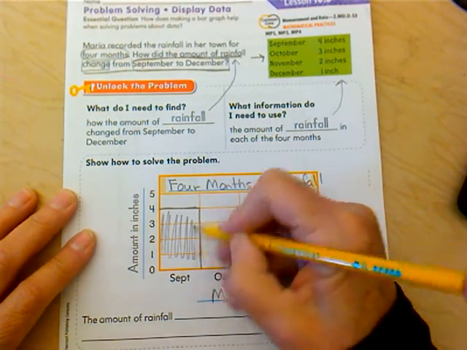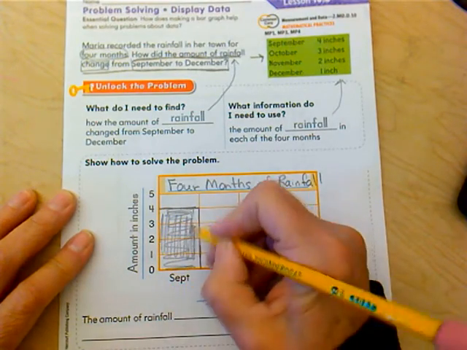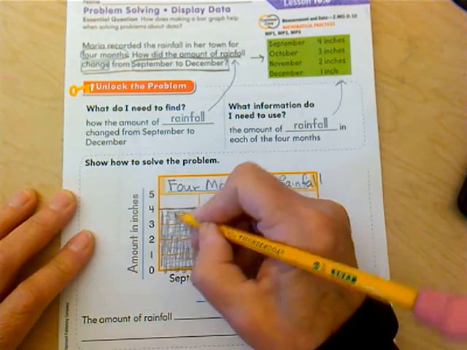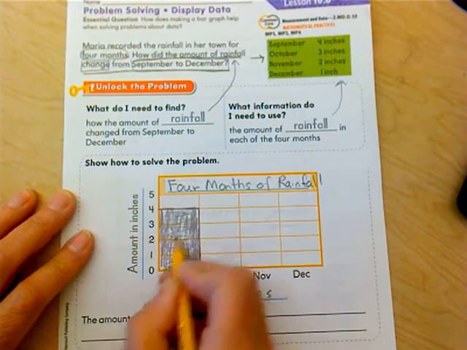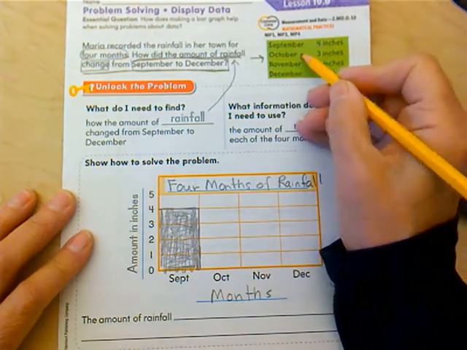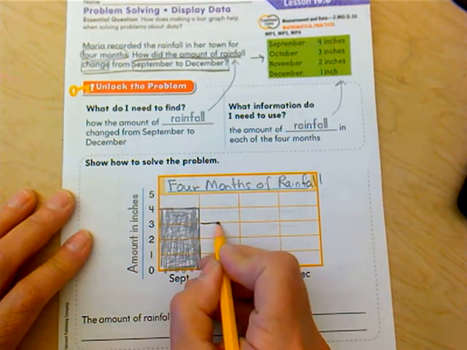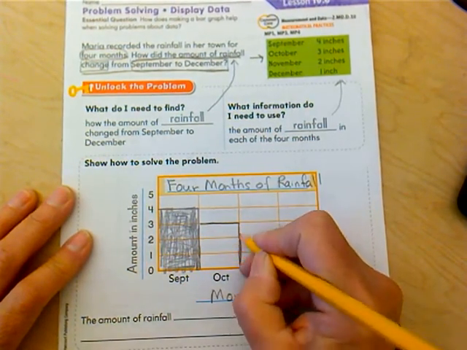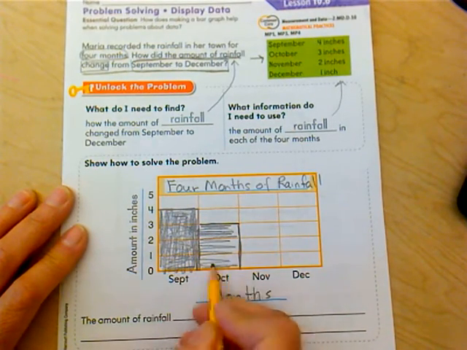We're just going to do this really quickly here. I could take a few minutes to do a much neater job, but you're going to be doing it with me, so hopefully you're working right alongside me. So there's September. Now, what about October? Well, October had 3 inches. So here's my 3-inch mark right here. So I'm going to fill in those 3 bars for 3 inches for the month of October.